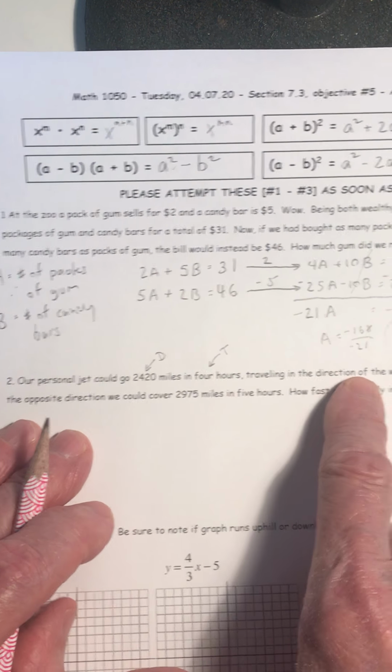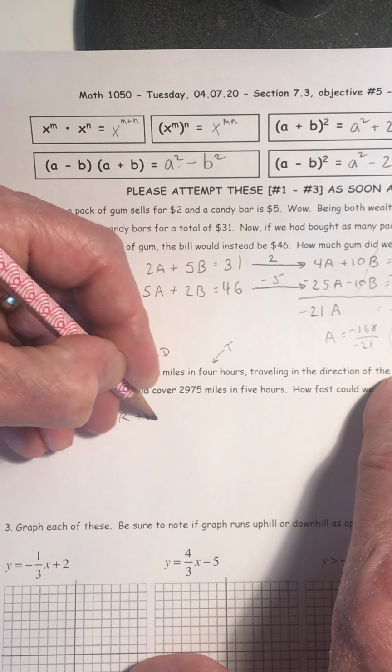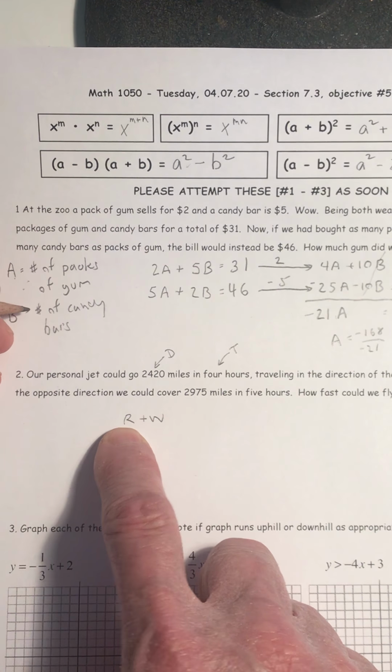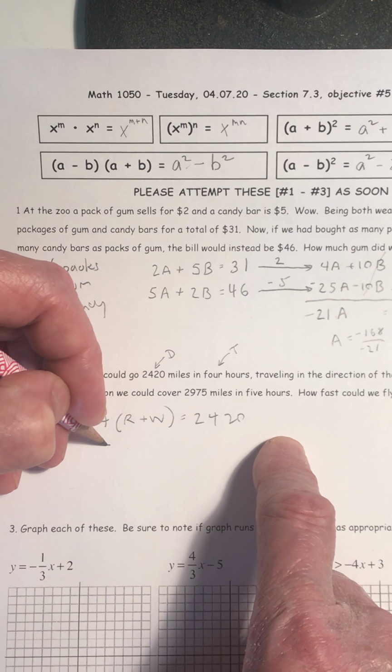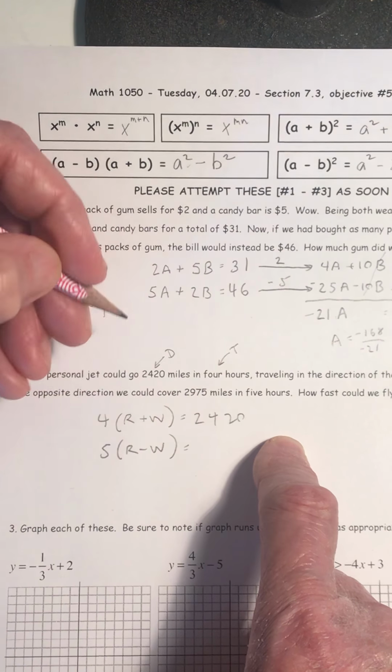Well, in the direction of the wind, that's where we say R plus W, where R is the speed in still air and W is the speed of the wind. So 4 hours with the wind, we covered a distance of 2420. In the opposite direction, which would be against the wind, there's the distance, there's the time. 5 hours times R minus W miles per hour.